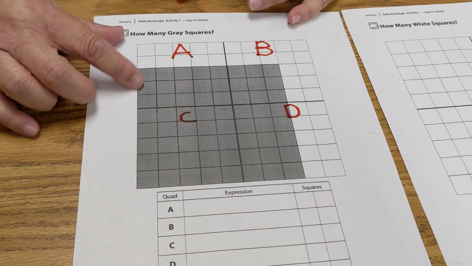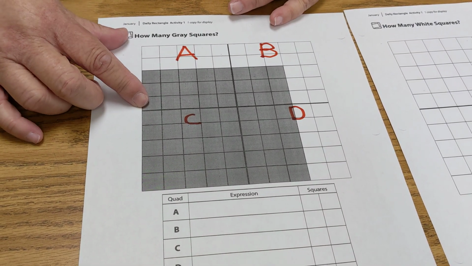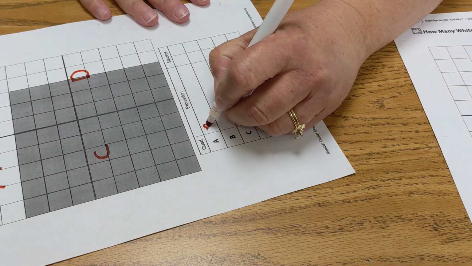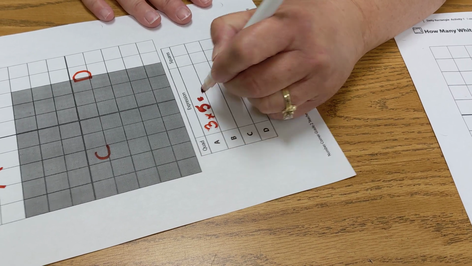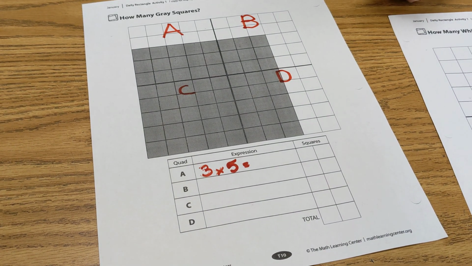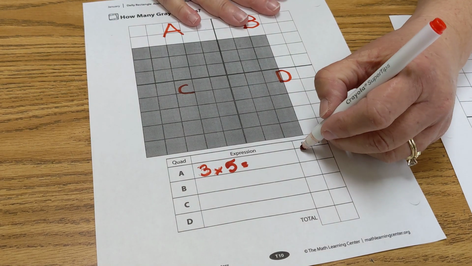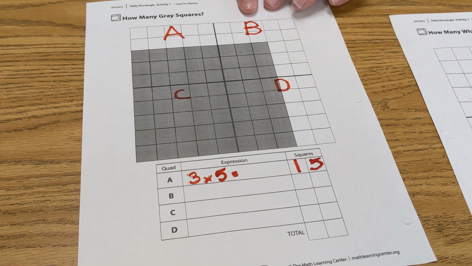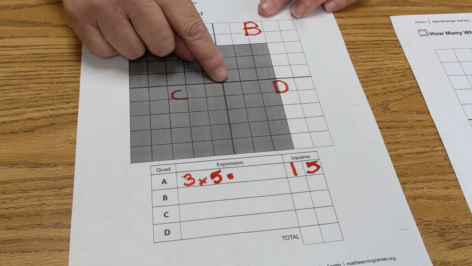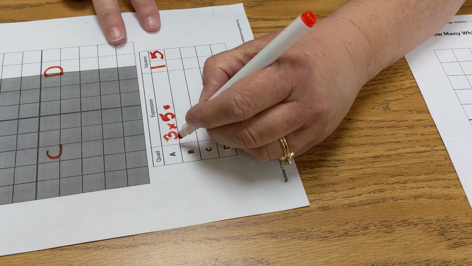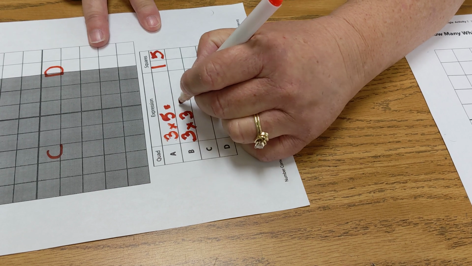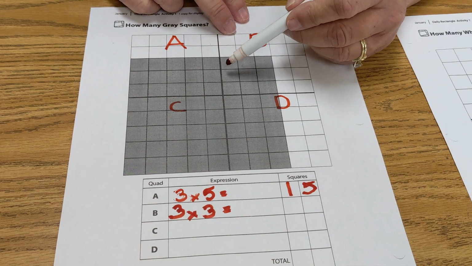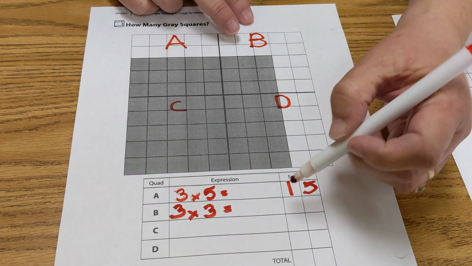Okay, now we're going to work on how much is shaded. So let's count this side first. So 1, 2, 3, 1, 2, 3, 4, 5. So my expression is 3 times 5. And what does 3 times 5 equal, you guys? Good, 15. We have been working on our multiples of 5 for quite a while now. Okay, now we're going to do B. 1, 2, 3, 1, 2, 3. So our equation is going to be 3 times 3. And what does 3 times 3 equal? 9. Good, let's double check. 1, 2, 3, 4, 5, 6, 7, 8, 9.